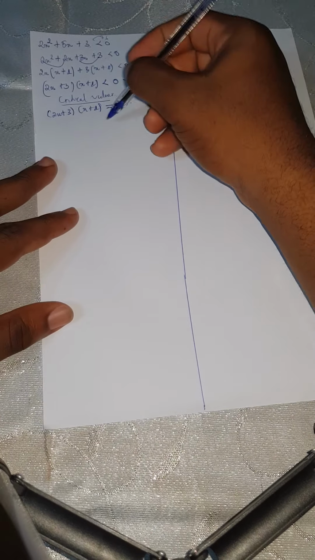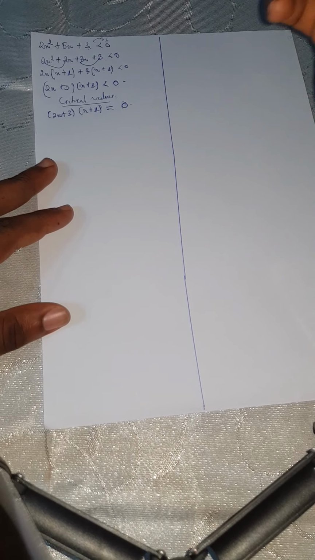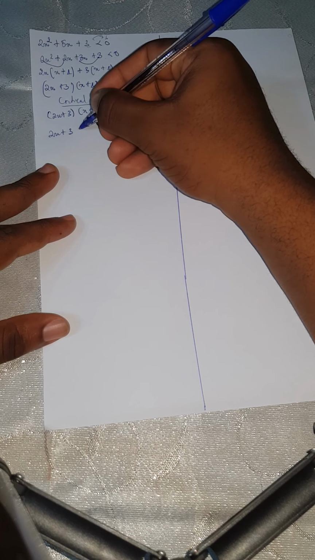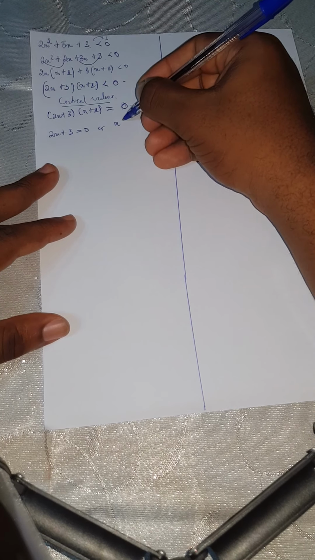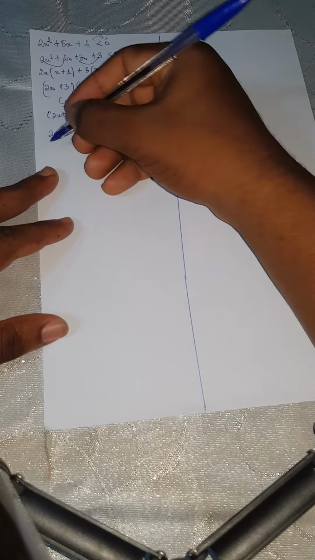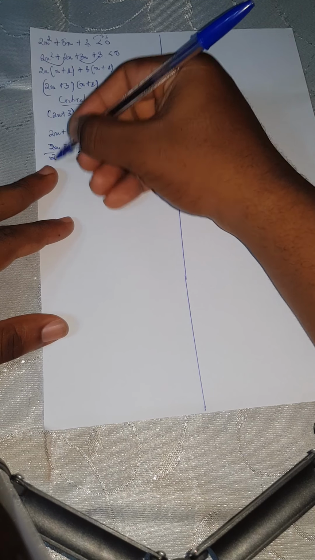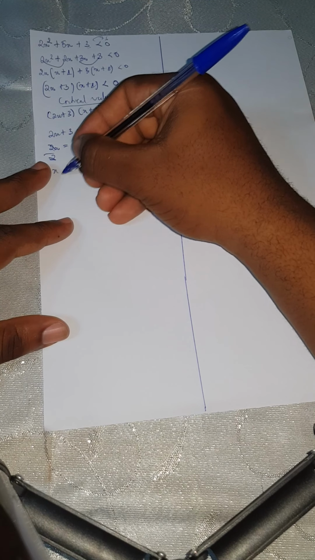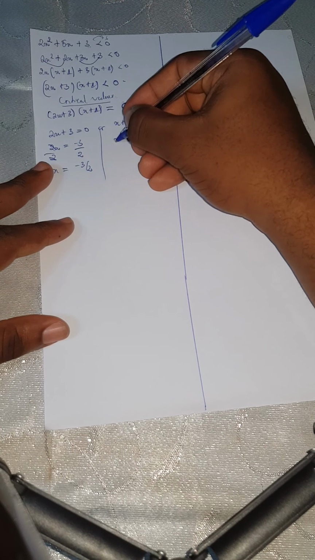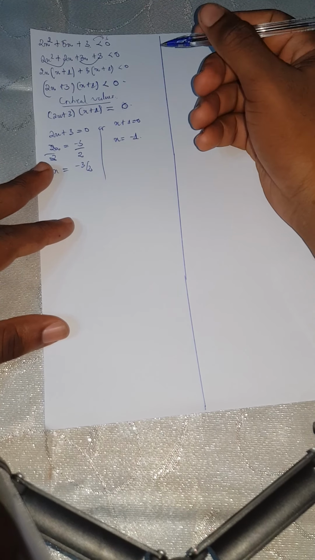Those bounds, we know that in the quadratic equations, in this case, either 2x plus 3 will be equal to 0 or x plus 1 is equal to 0. Now we're going to have 2x is equal to negative 3, divided by 2. So x in the first case will be equal to negative 3 over 2, or x will be equal to negative 1.